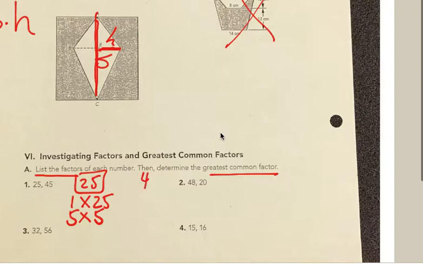For 45, we have 1 times 45. 3 times 15, because I remember sneaky 3. For 3, you just add your digits. 4 plus 5 equals 9. So I know that 3 can go into 9, so 3 must be able to go into 45. And then we know 5 times 9.